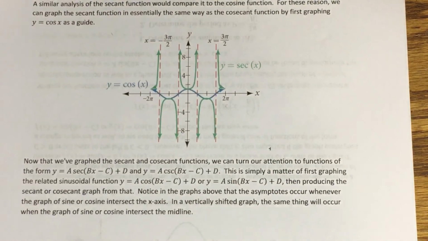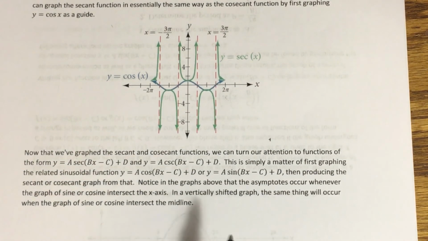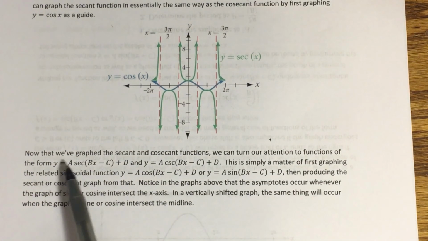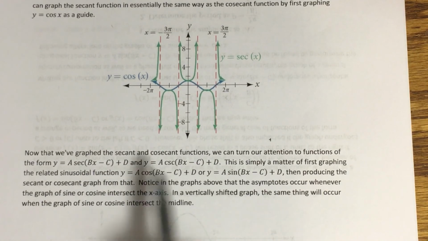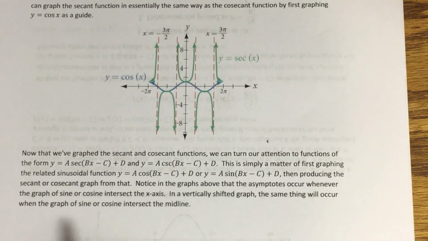How do we take those graphs and use them to do transformed versions of those graphs? Functions of the form y equals a secant of bx minus c plus d, or same thing but with a cosecant. Really, it's the same. It's just a simple matter of doing what we did in 8.1, which I know simple matter makes it sound easier than it probably is at this point, but we just do what we did in 8.1 and graph the related sinusoidal function.